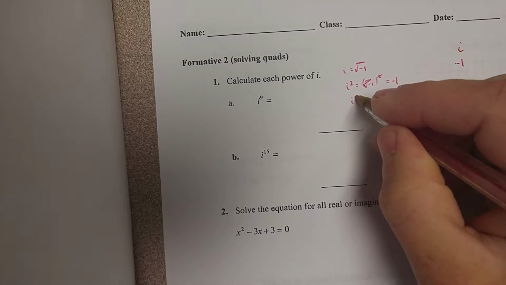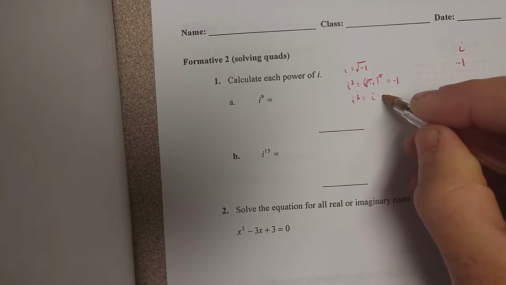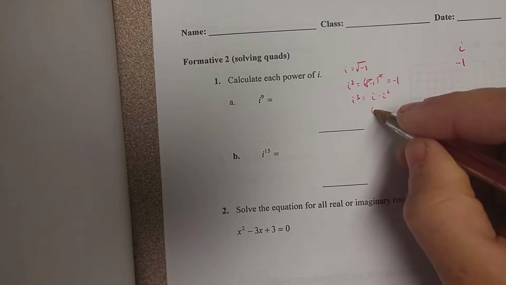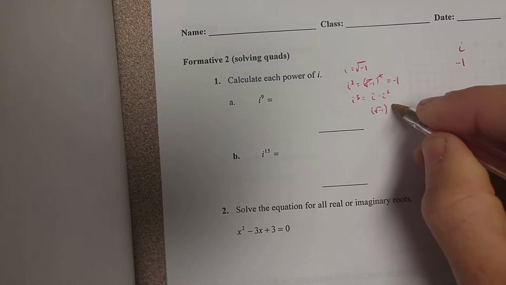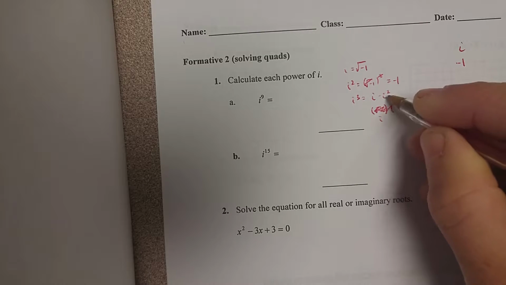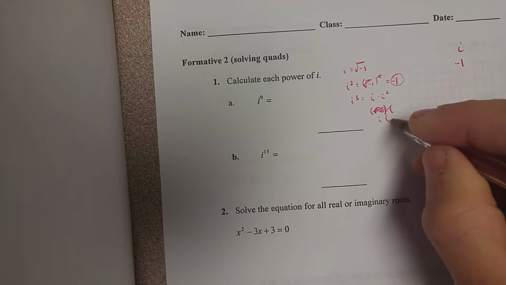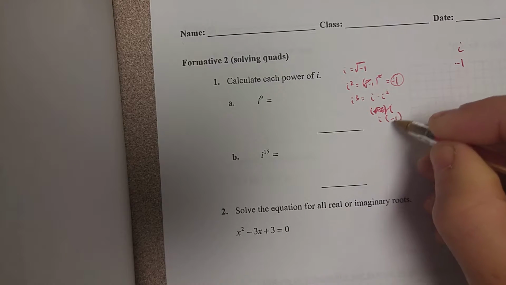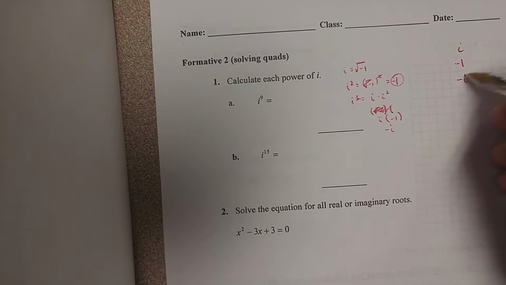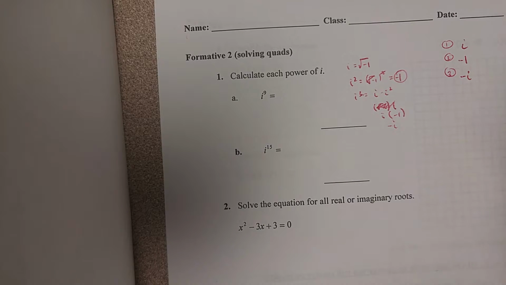If I do i cubed, that's basically i times i squared, right? But remember that i is the square root of -1. And, well, we don't need that necessarily. Just leave this as i. i squared, we just figured out, was -1. So i times -1 is -i. So i cubed ends up being -i.